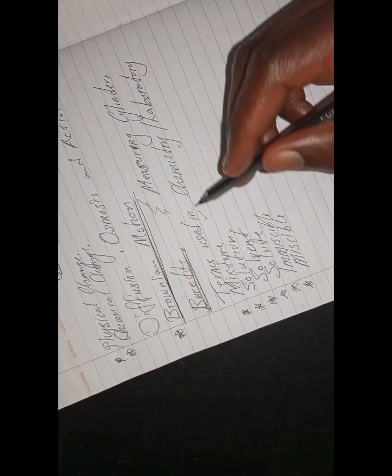Third we have solvent. Then solute. And we also have immiscible. Then there is also miscible. So these are the new terms we are going to find in chemistry.